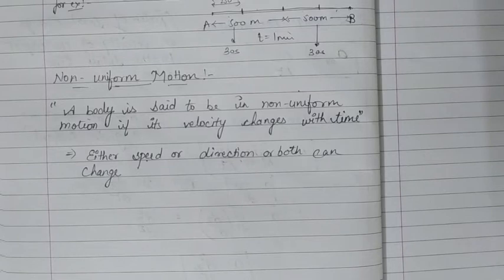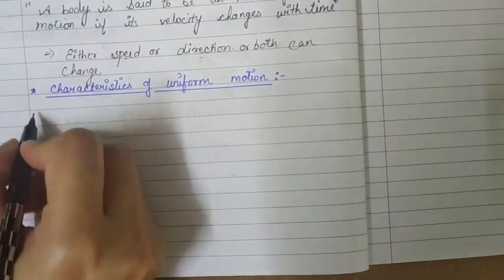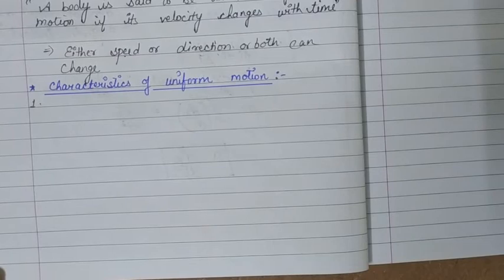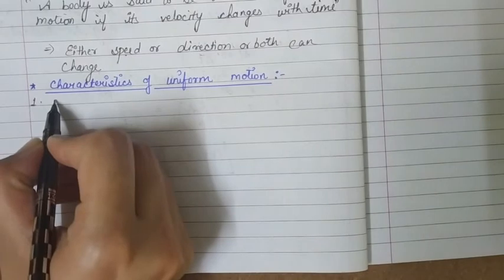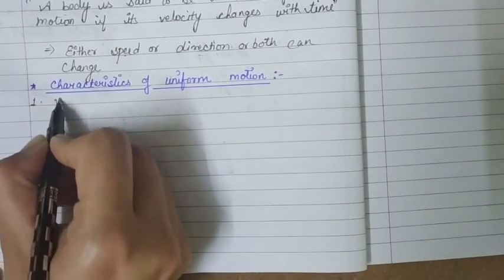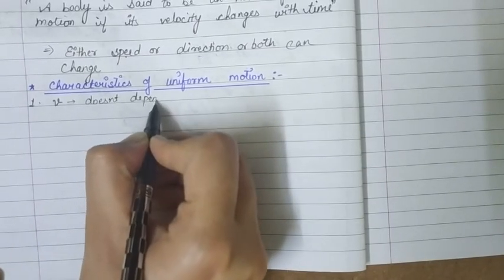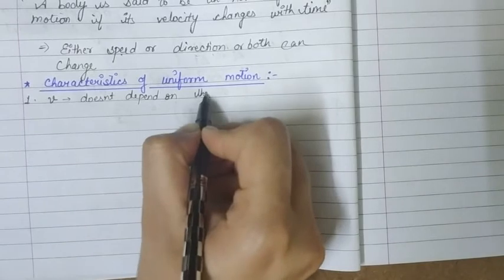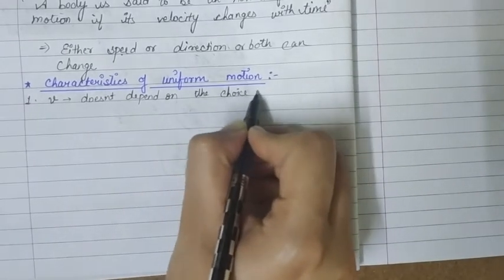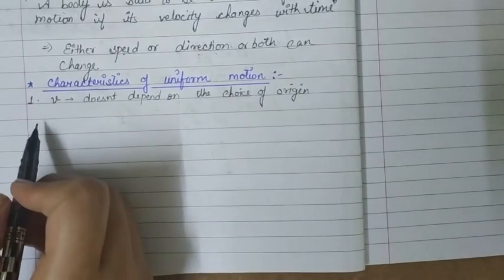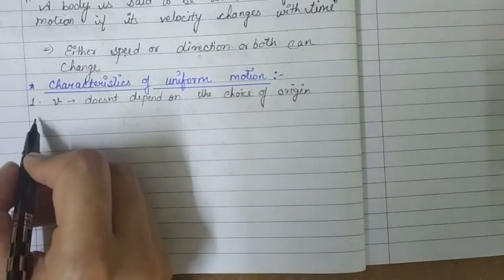Now there are certain characteristics of uniform motion that we are going to study. The very first characteristic of uniform motion is that the velocity doesn't depend on the choice of origin. So whenever a body is in uniform motion, its velocity doesn't depend on the choice of origin. Choice of origin doesn't matter to the velocity in uniform motion. This is the first characteristic.